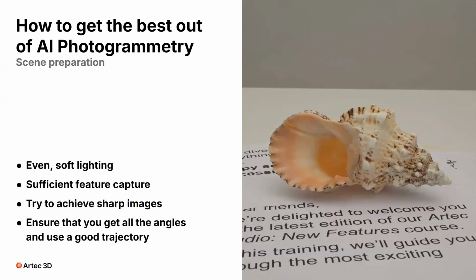So then, of course, it's important to have sufficient feature capture. We also do recommend to try to achieve sharp images, both when you are filming a video or taking photos. It is equally important. And ensure that you get all the angles and use a good trajectory. More on that a bit later on. So, of course, photogrammetry is not able to guess the geometry if you don't have photos for that particular area.